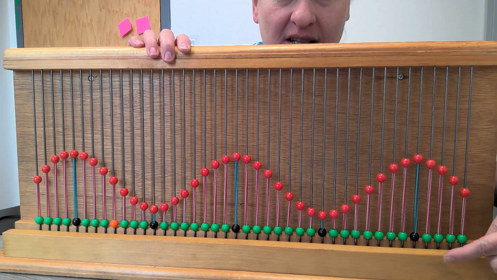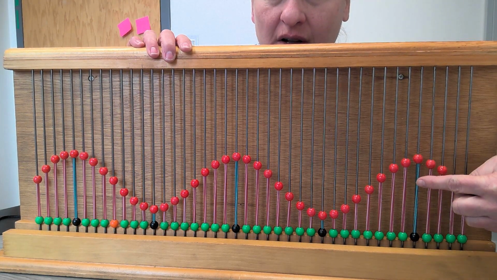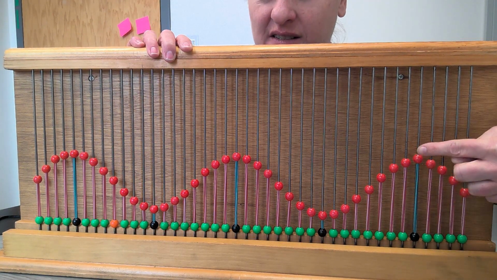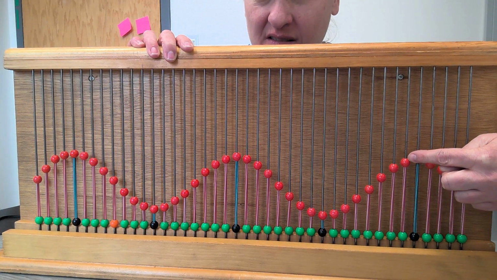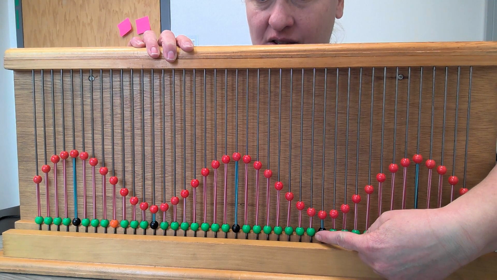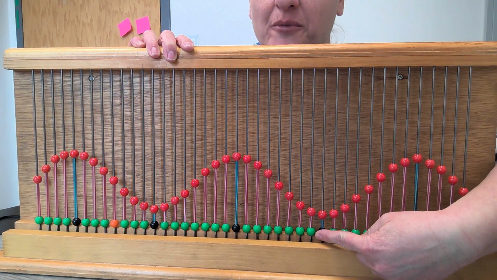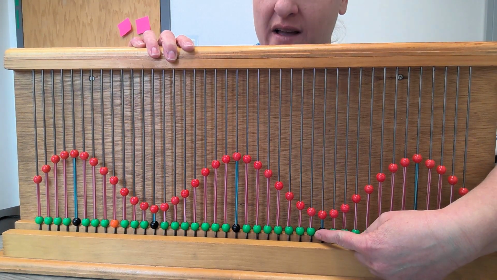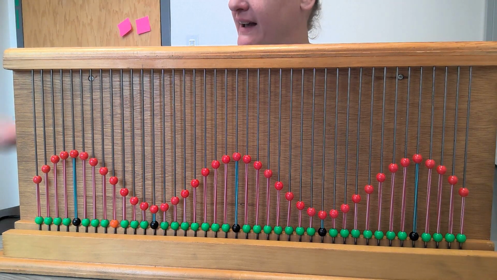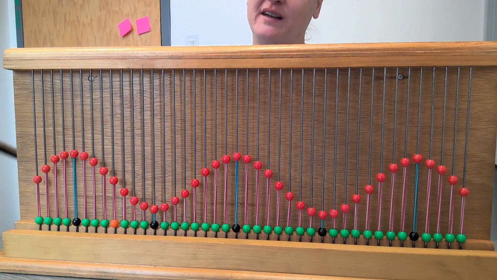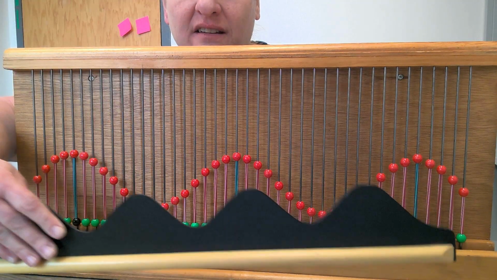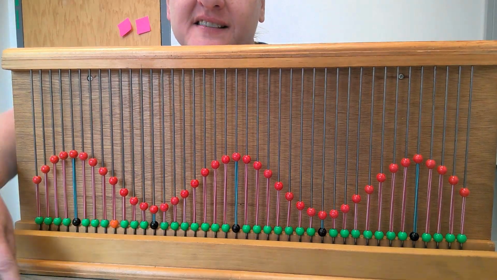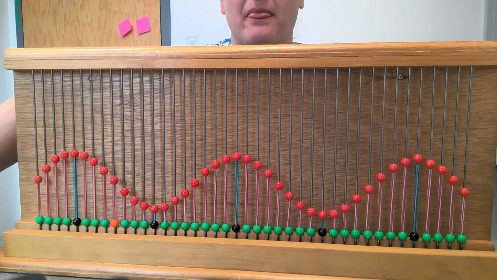Notice these blue straws represent where the peak is, and then we have a shorter blue straw that represents where the trough is for our wave. Now I have two additional waves that I can slide in, and we would essentially represent having these two waves in the same medium at the same time.